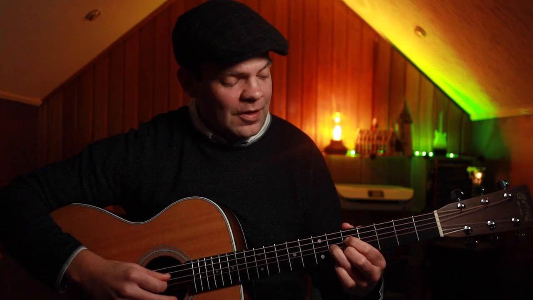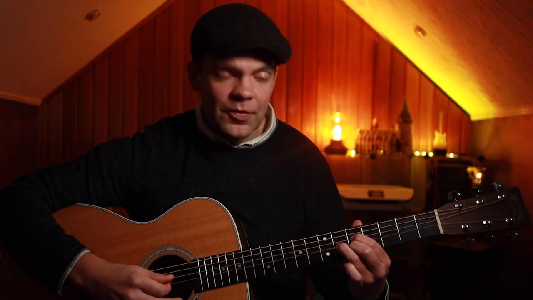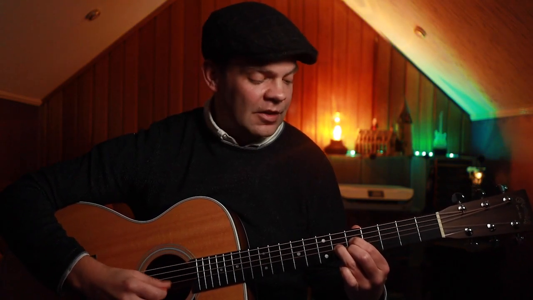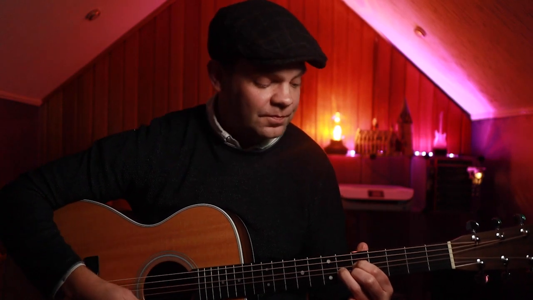Which means I can use this D shape, 5, 6, 5, except I'm not on the bottom string, I'm one string up. So I've got 5 on the D, 6 on the G, and 5 on the B. And that's me just taking 3 notes from this chord. So it's a triad inversion of an A7. And it's quite cool if I slide into that.